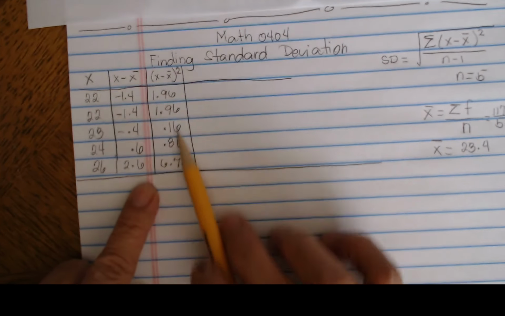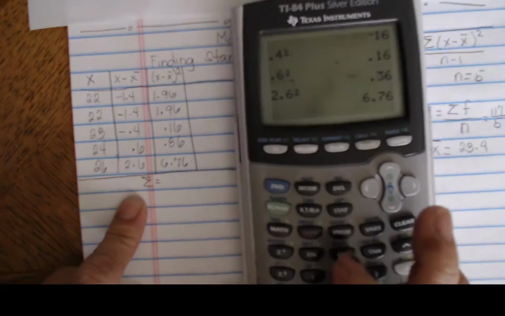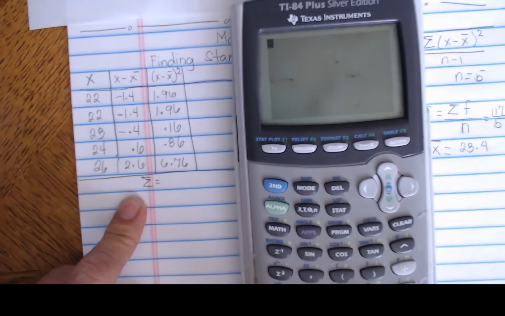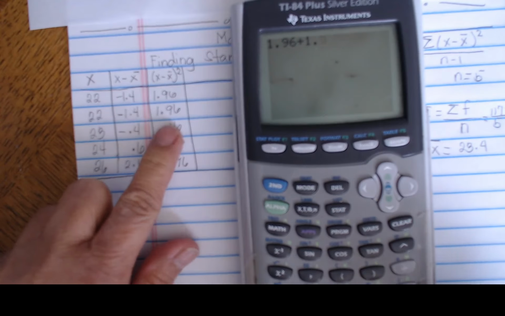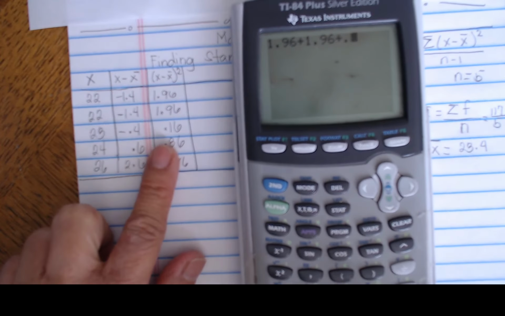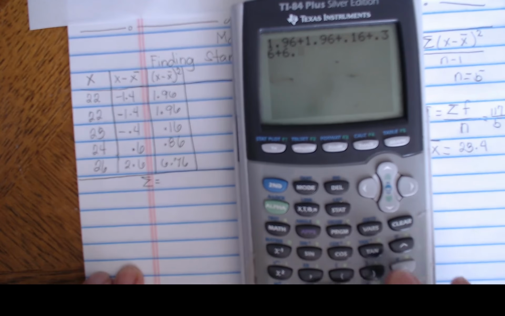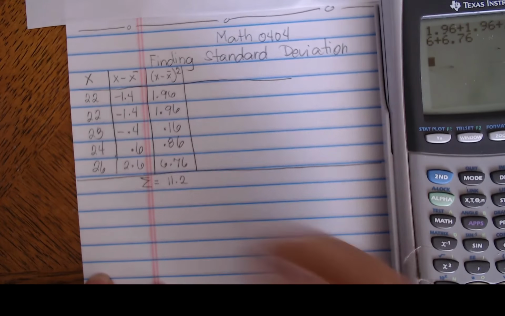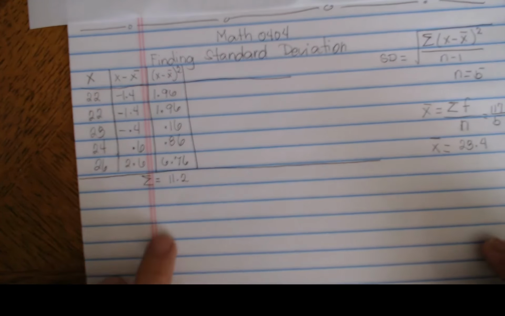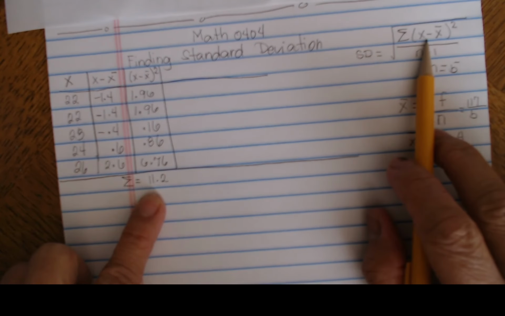It means all of this you add, and the sum for that is 1.96 plus 1.96 plus 0.16 plus 0.36 plus 6.76. So I have 11.2. So once I got my sum, then I'm ready for my numerator.